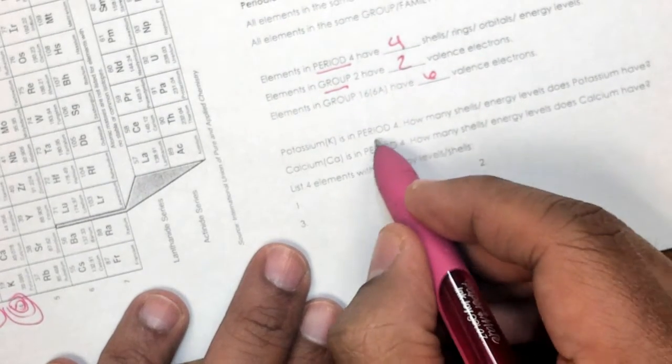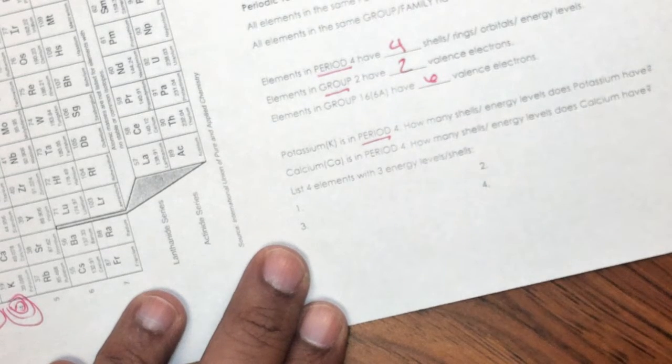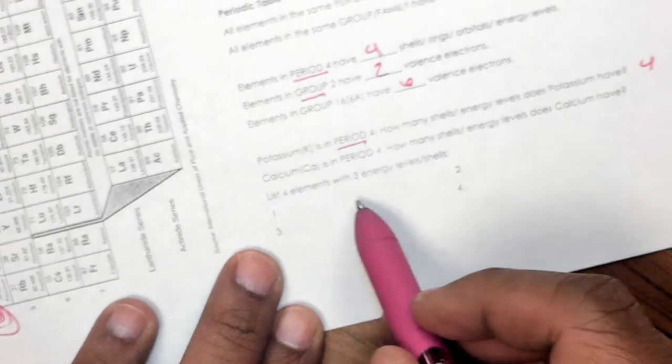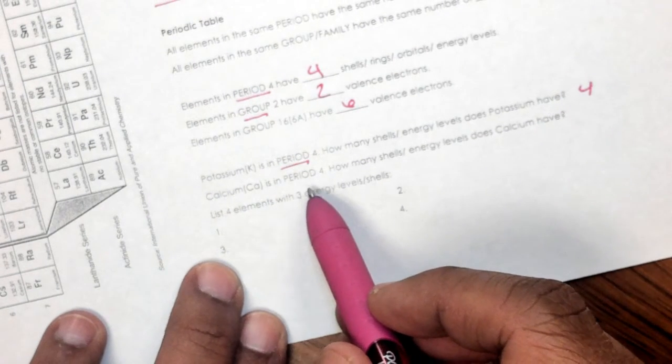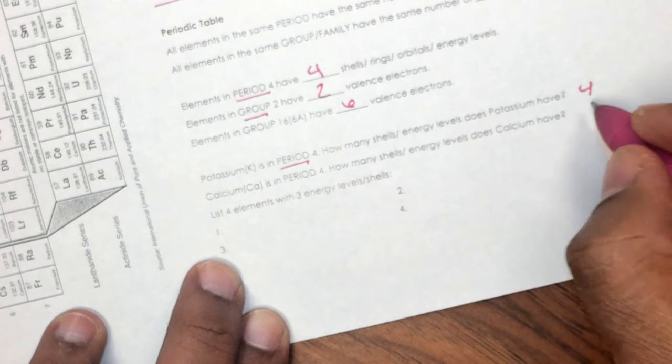Potassium is in period 4. How many shells or energy levels does it have? Super easy. It has 4. This is in period 4. Calcium is in period 4. How many energy levels does it have? Still 4.